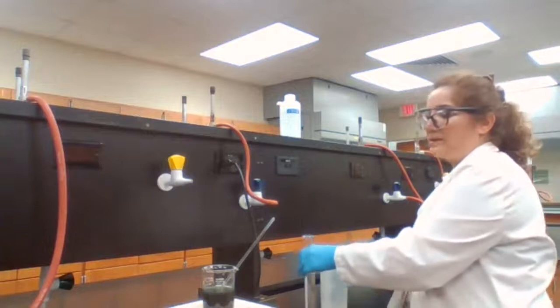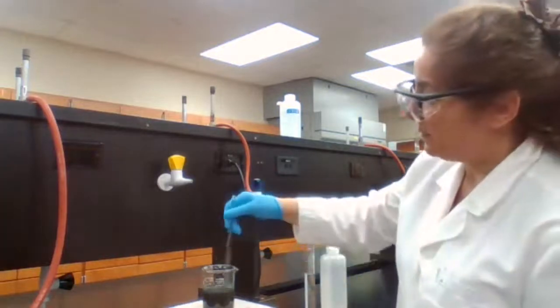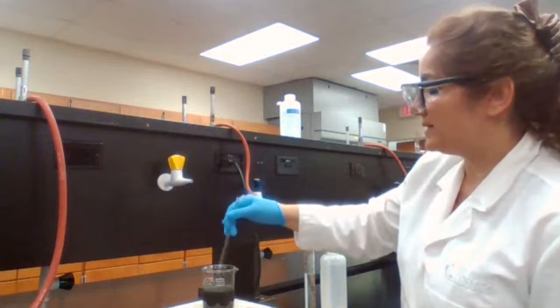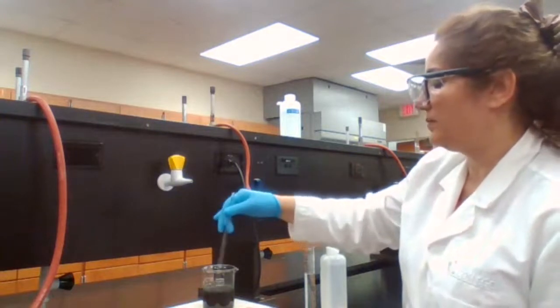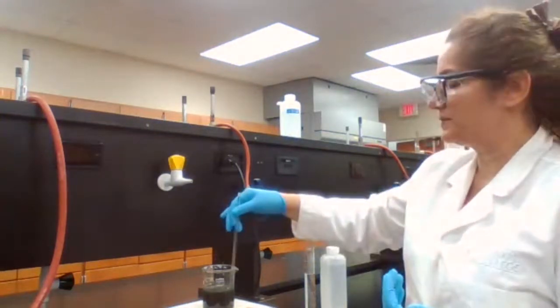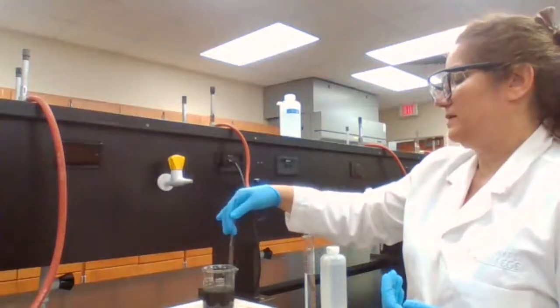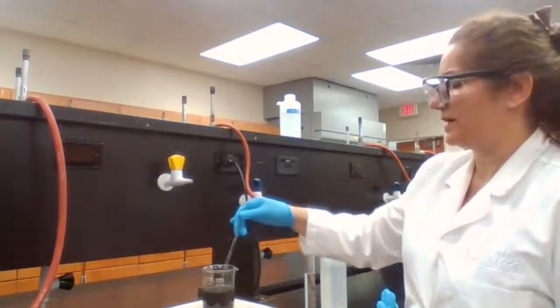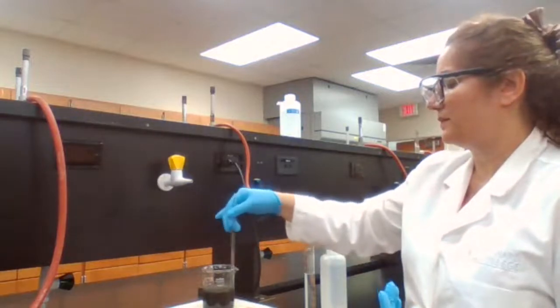I'm going to add some water. When it's all black, I'm going to add some water to it. It cools off. It's easier to handle. At the same time, it helps me wash the solution and remove any excess of sodium hydroxide that is in there.